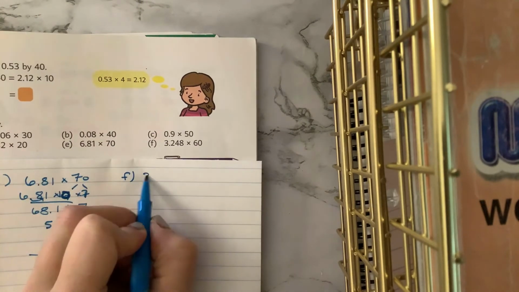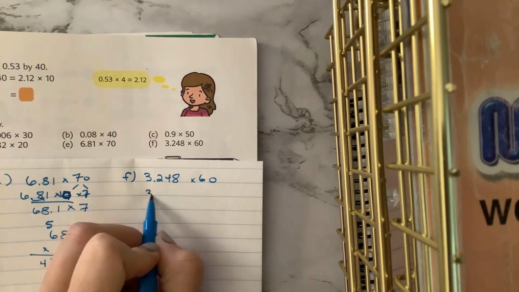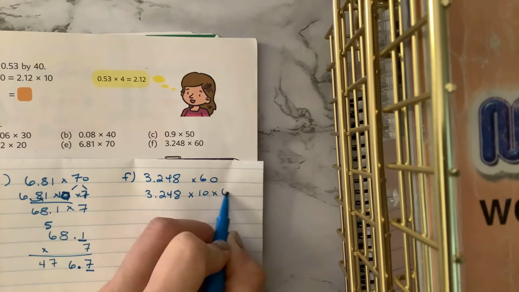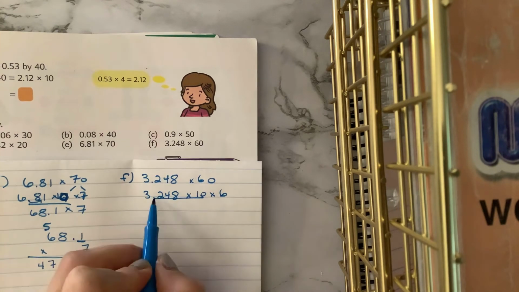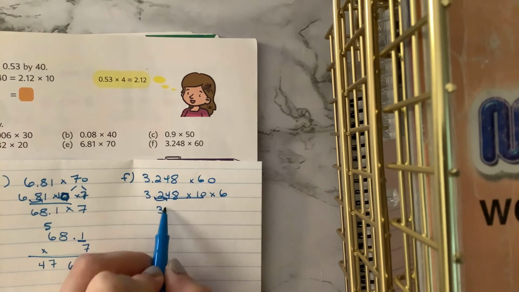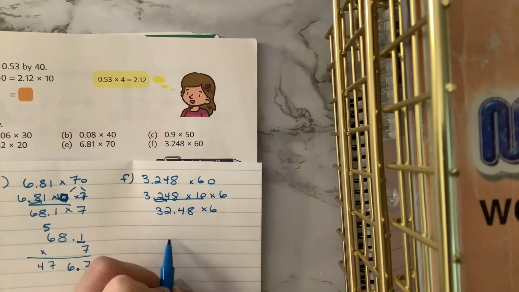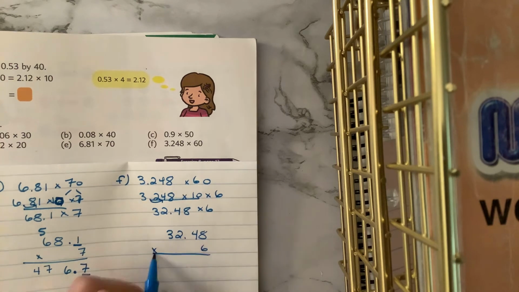So we have 3 and 248,000ths times 60. So again, you should have rewritten it where we pull out that 10 and then save the 6 for last. So again, this just means we're moving that decimal point 1 to the right. So we have 32 and 48/100ths times 6, which you rewrite and do vertically.